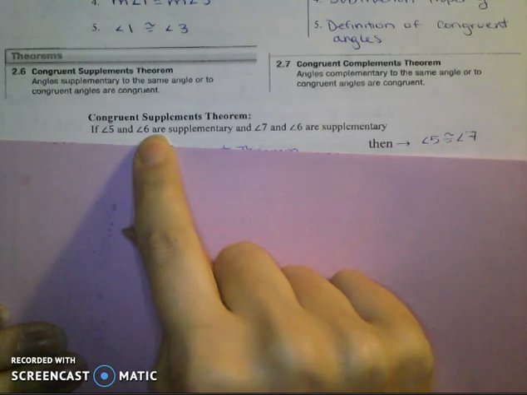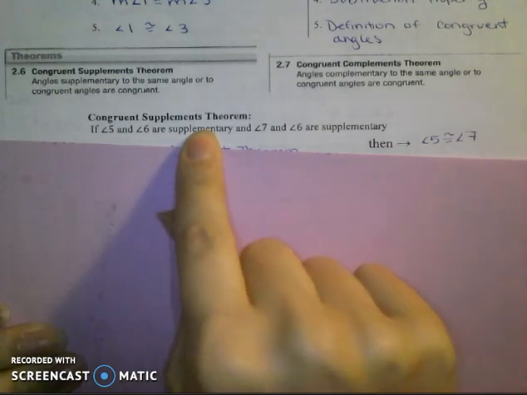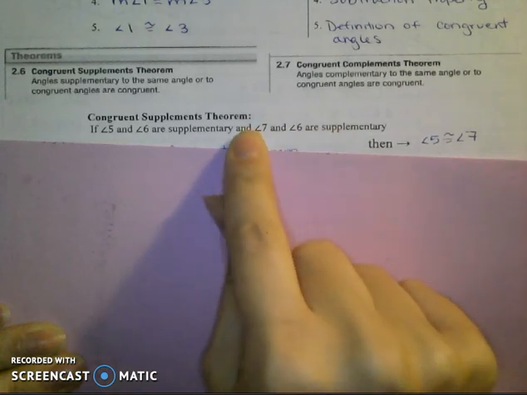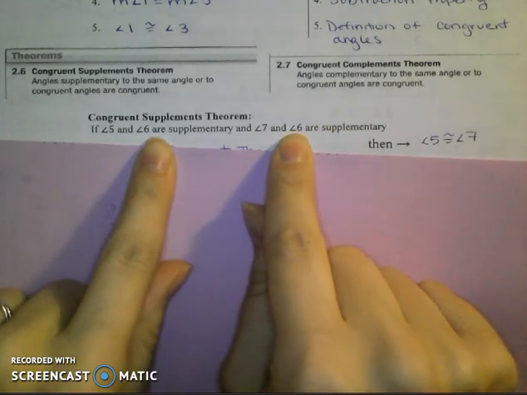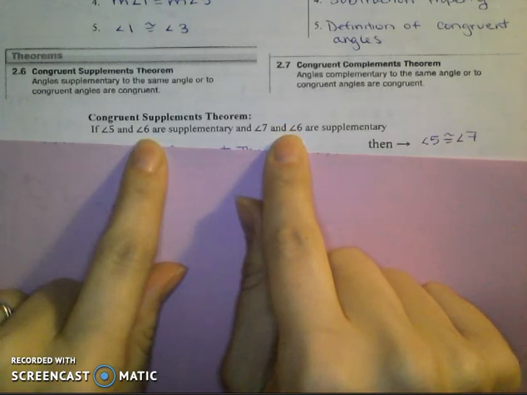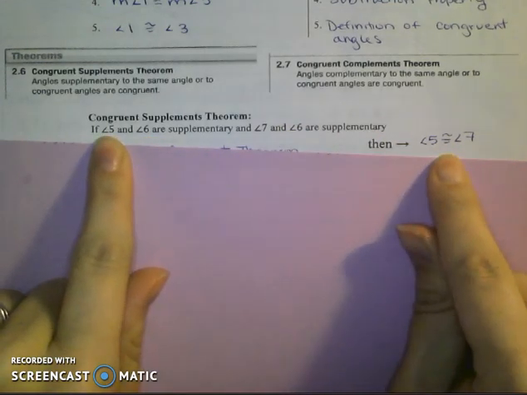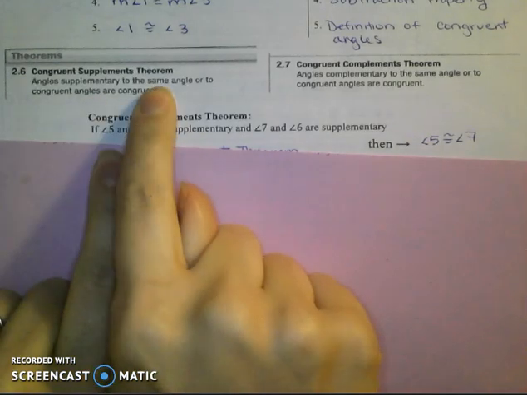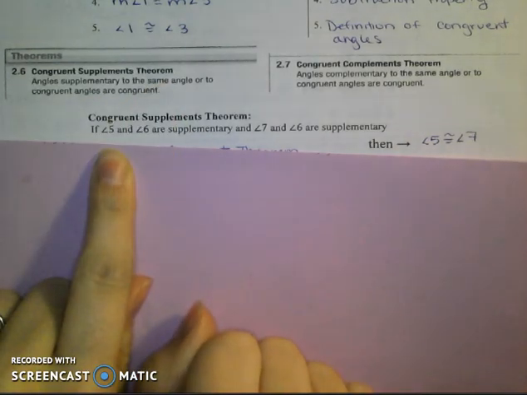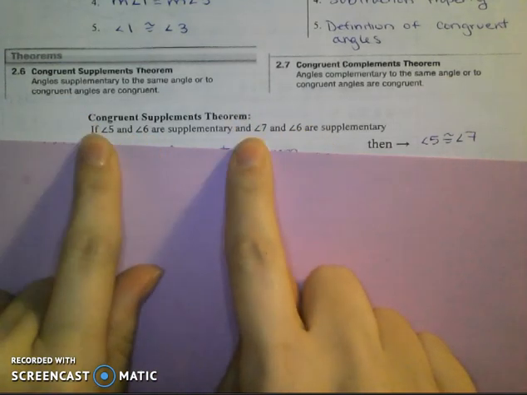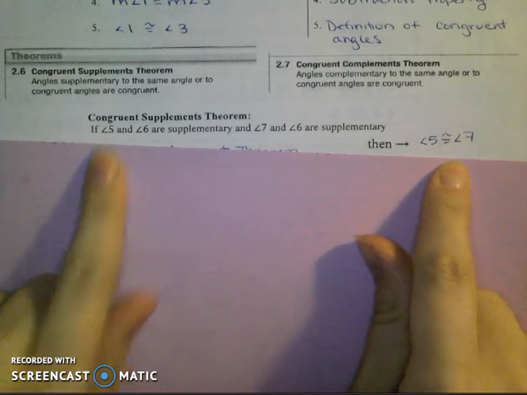So if 5 and 6 are supplementary, and 7 and 6 are supplementary, these are both supplementary to 6. So what does that mean? 5 and 7 are congruent. That's the congruent supplements theorem. So if they're both supplementary to the same angle, then they are congruent.